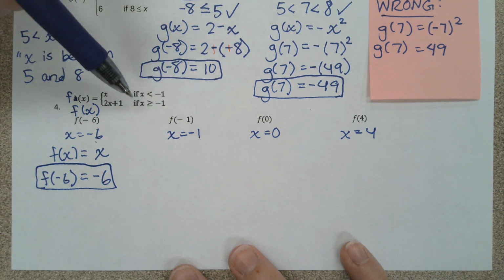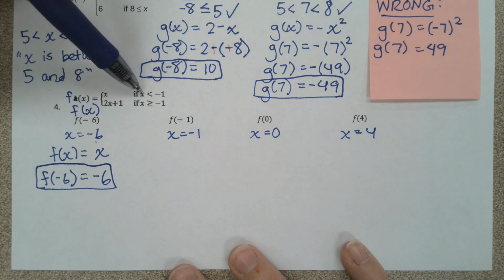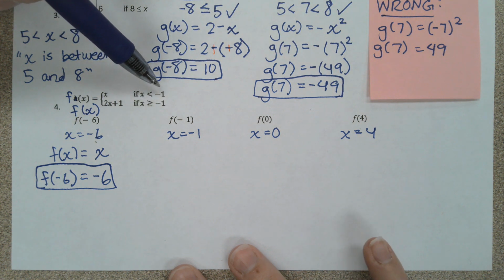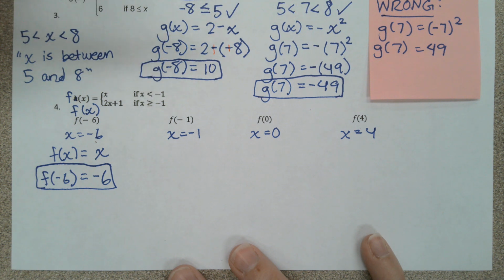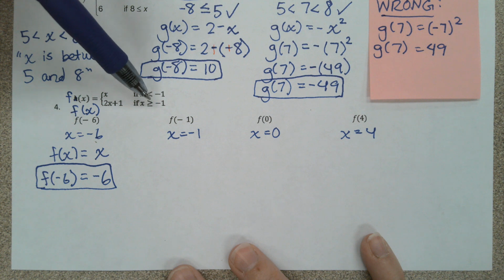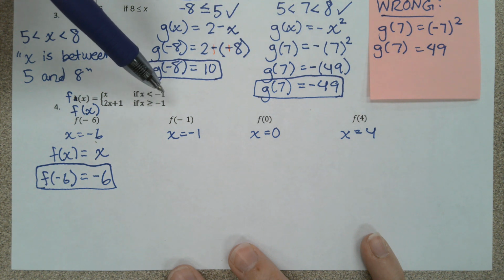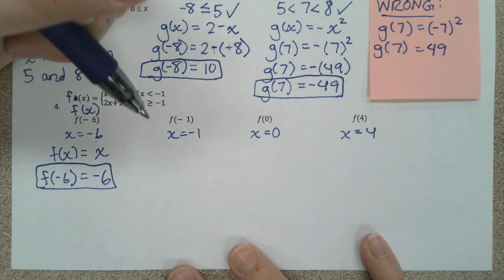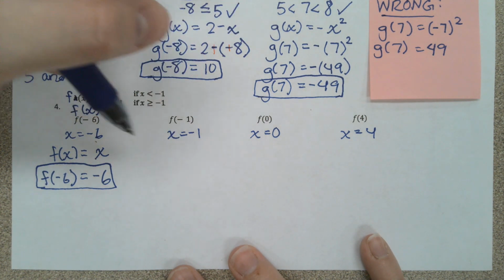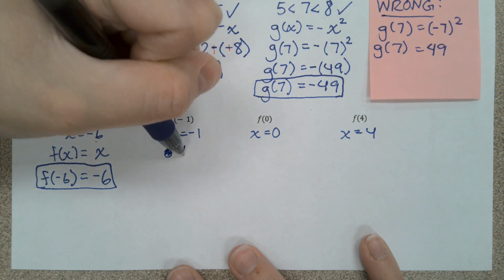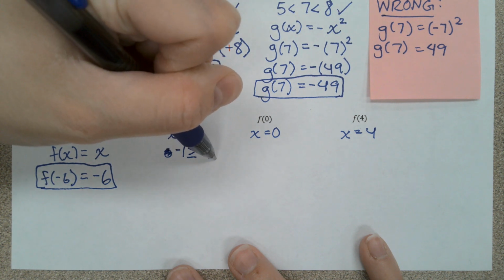Negative 1. Start with the first one. Is negative 1 less than negative 1? No, it's equal to it. So this is not going to work. So let's check the other one. Is negative 1 greater than or equal to negative 1? Yes, it's or equal to, so that works still. I forgot to write this on the other one. Negative 1 is greater than or equal to negative 1. Yes.